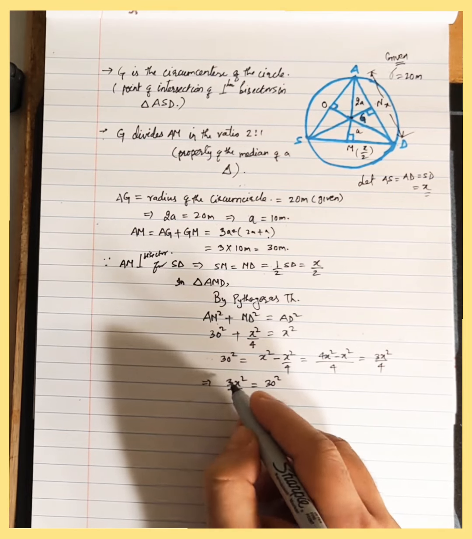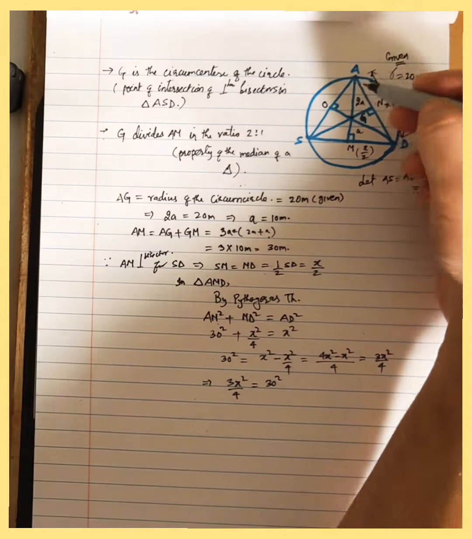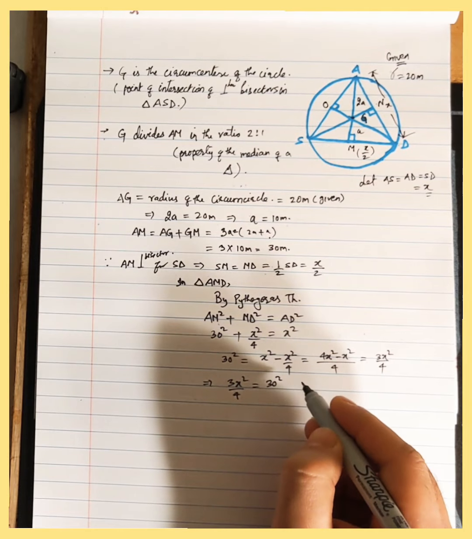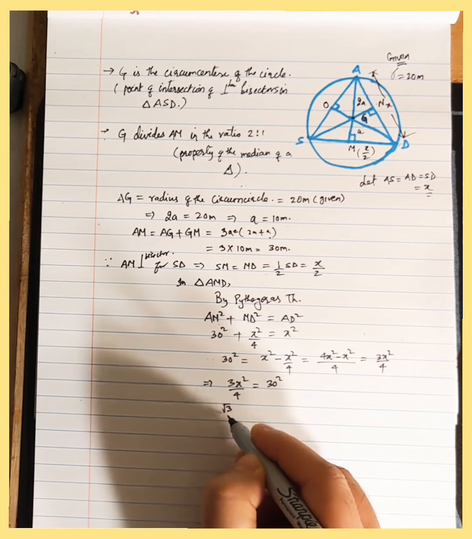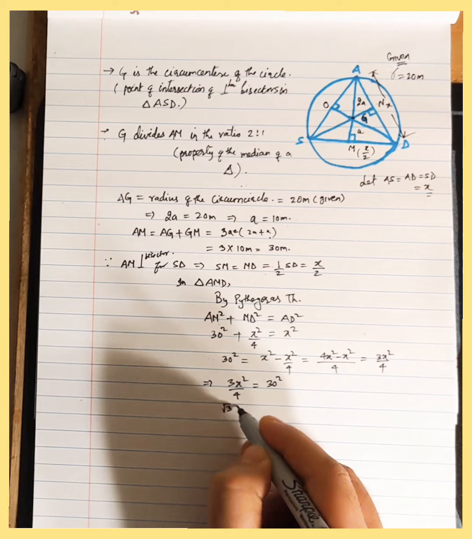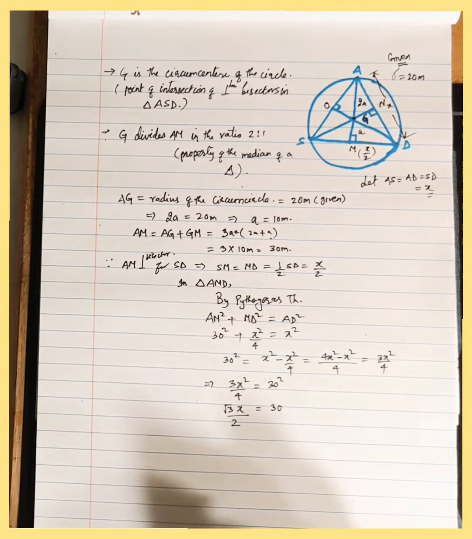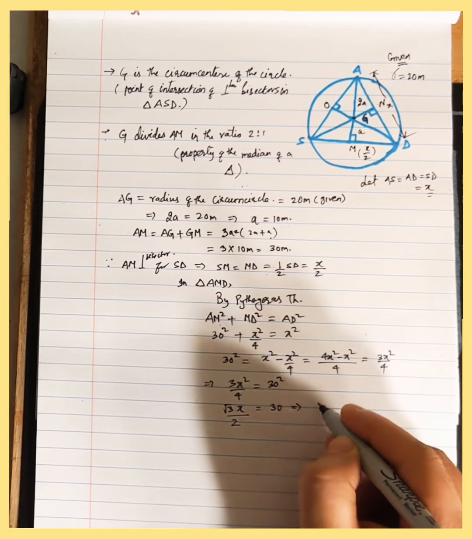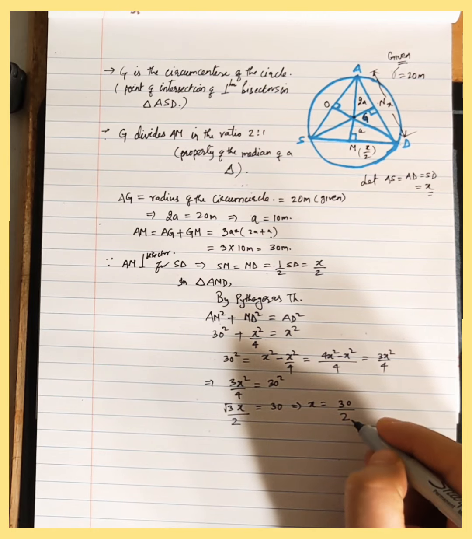If you take a square root on both sides and ignore the negative roots, because we are dealing with distances here, and distances are always positive, then we have square root of 3 times X over 2 is equal to 30. Then we can say X is equal to 30 times 2 over square root of 3.